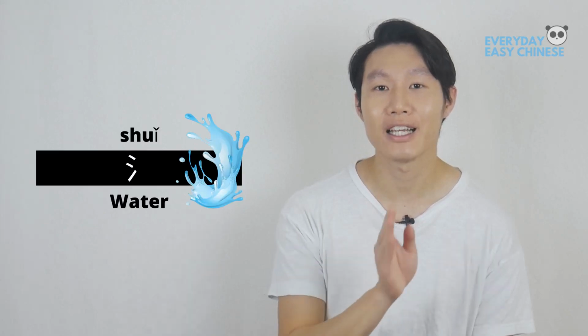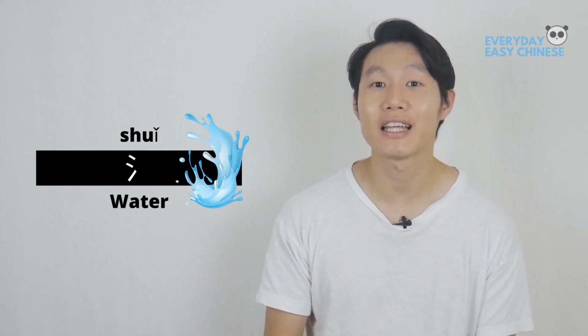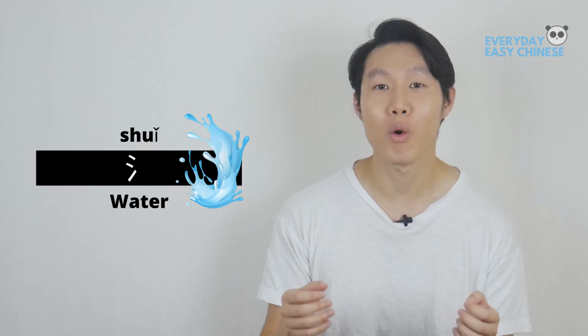Now the second one we have is liu. Liu means to flow like water. And the third one we have is han. Han means sweat. When we sweat from our bodies, it's water, right? So all three of these characters have the 三点水 as a radical, and as you can see, they are all associated with water.